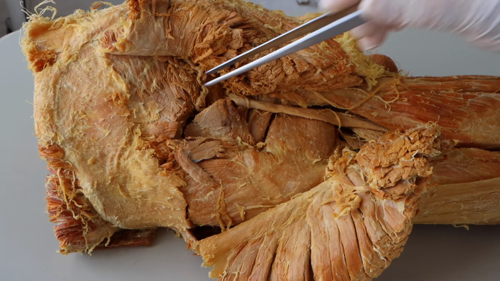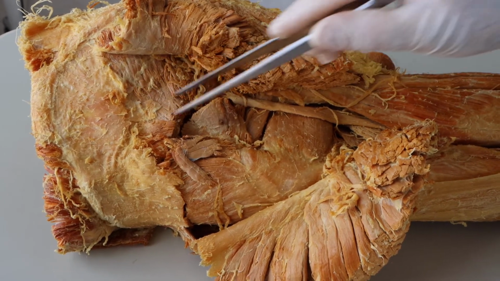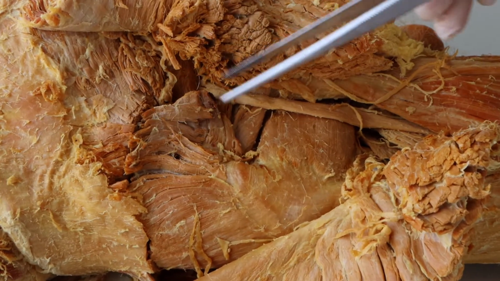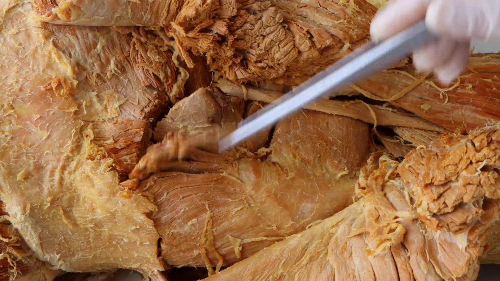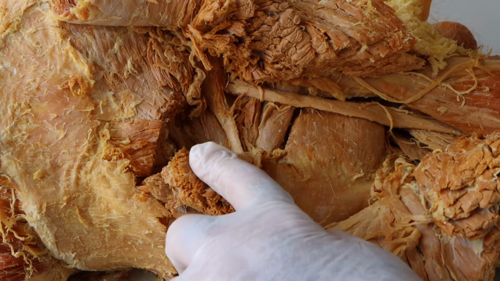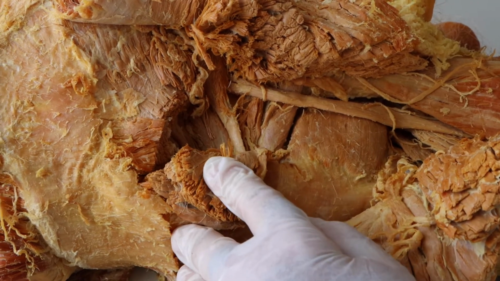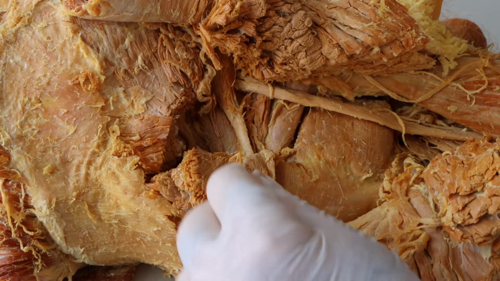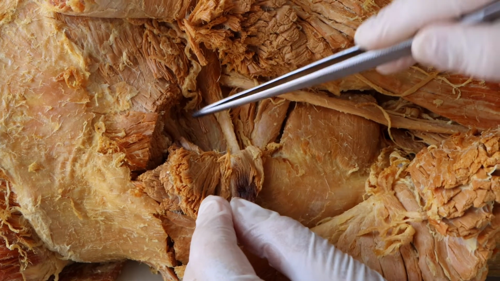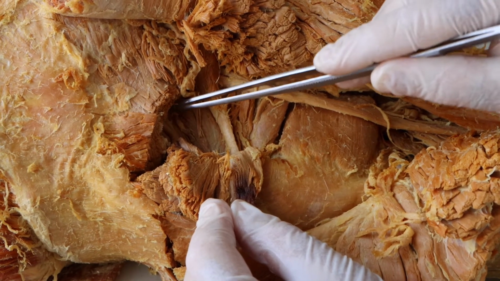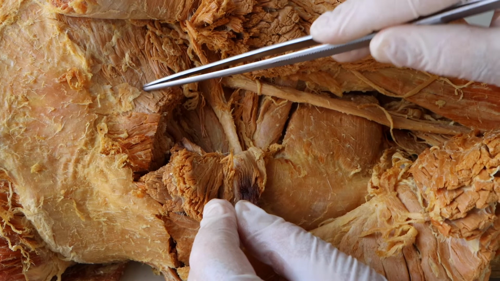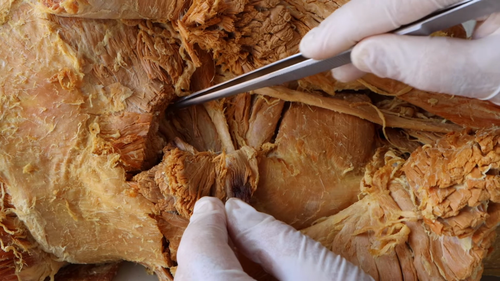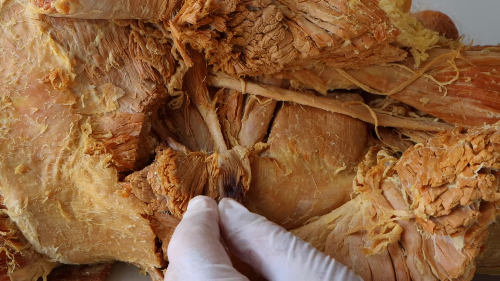We see the gluteus medius here, which is cut here, as you see. And if I open the gluteus medius, and again I will fix it here, then you can see the gluteus minimus, which is under the gluteus medius. Once more, gluteus maximus, gluteus medius, and gluteus minimus.